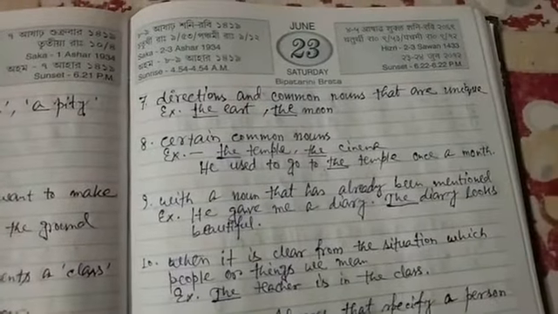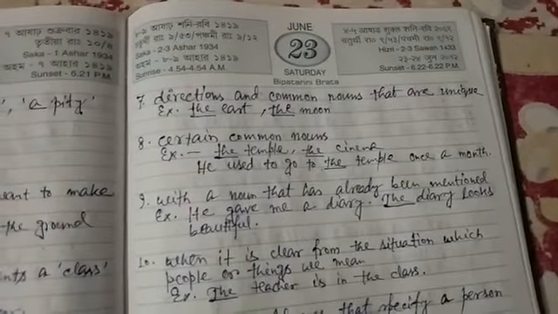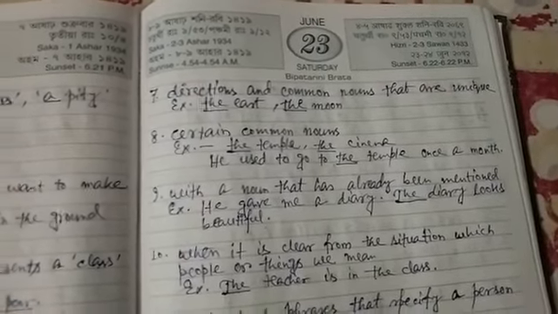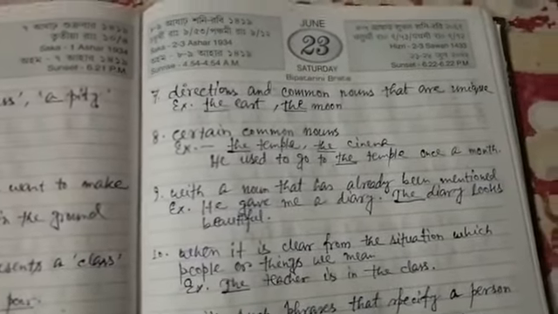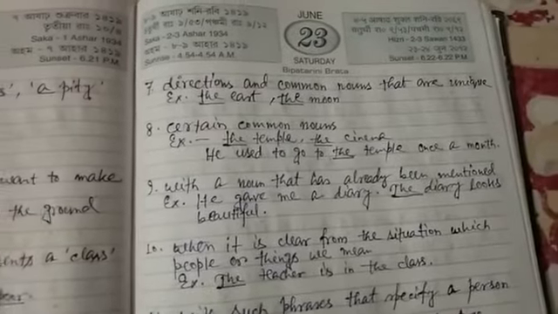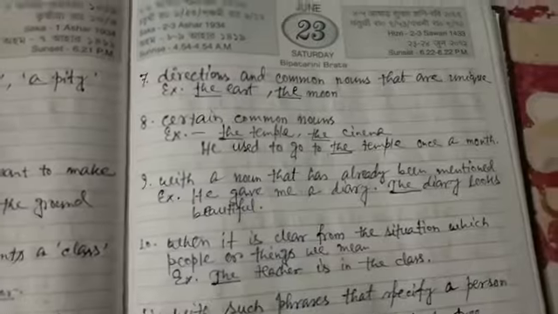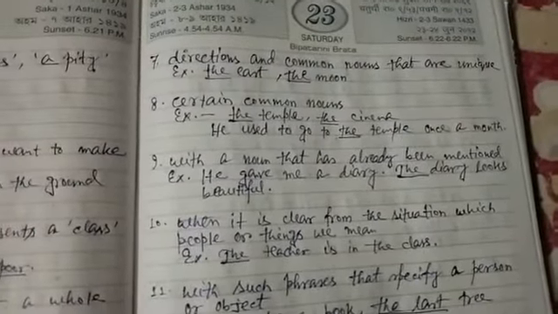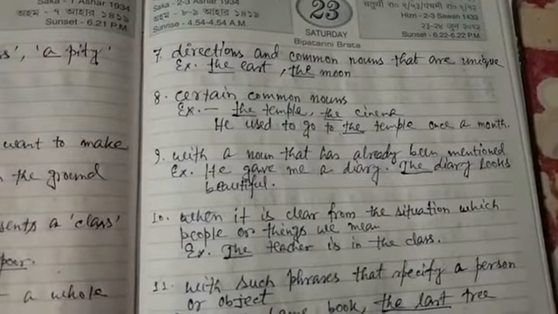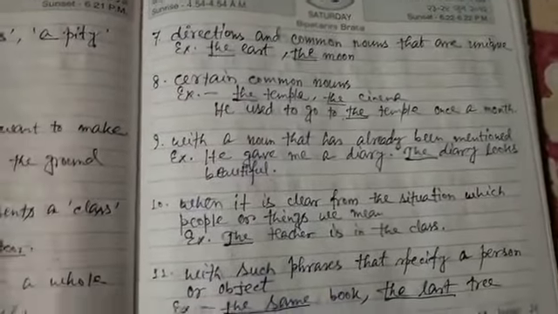Number 8, certain common nouns. Example: the temple, the cinema. Like, he used to go to the temple once a month. Number 9, with a noun that has already been mentioned. Example: he gave me a diary. The diary looks beautiful. Number 10, when it is clear from the situation which people or things we mean. Example: the teacher is in the class.